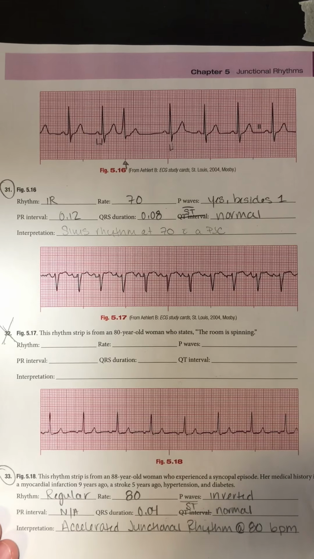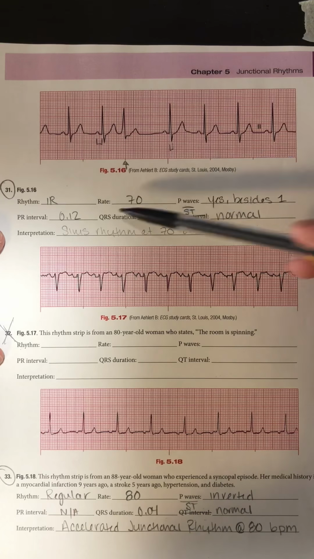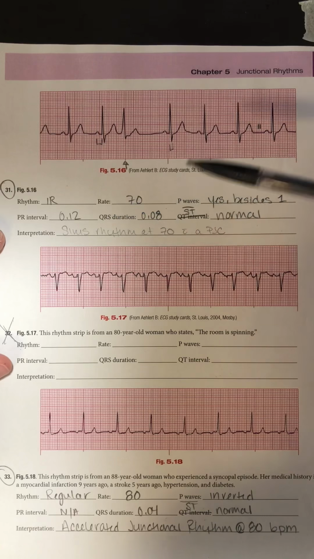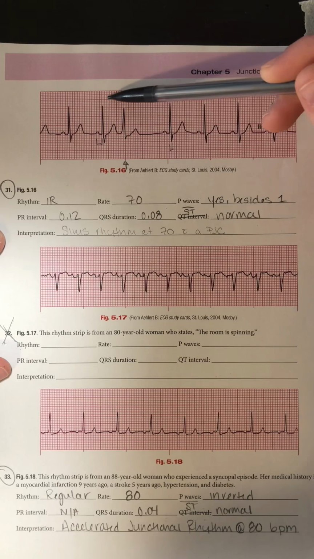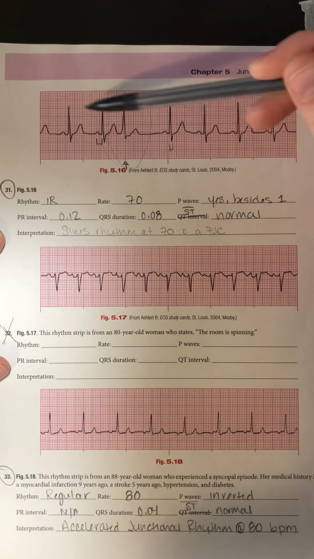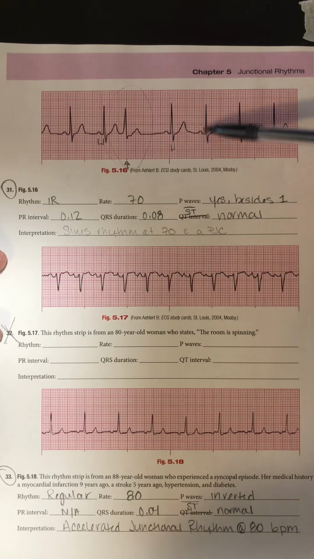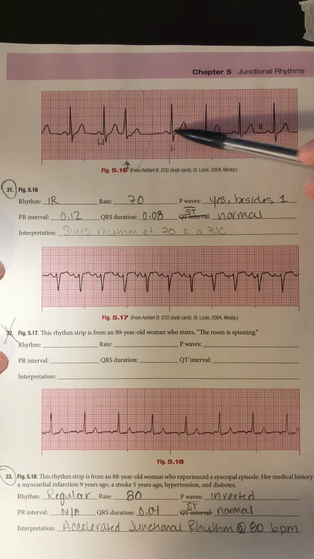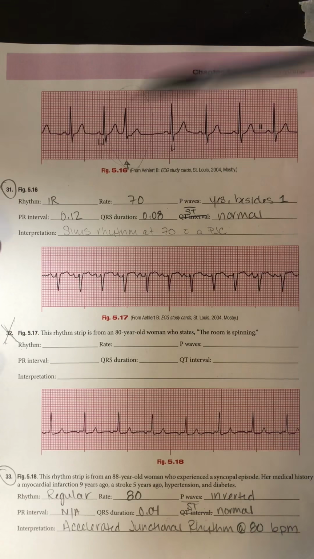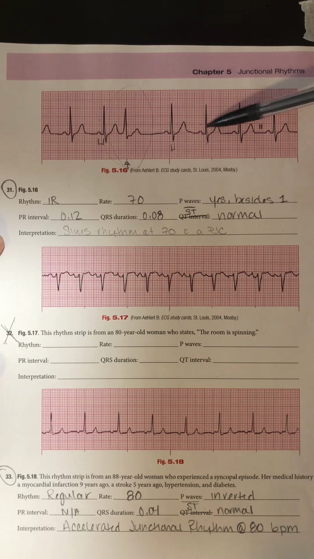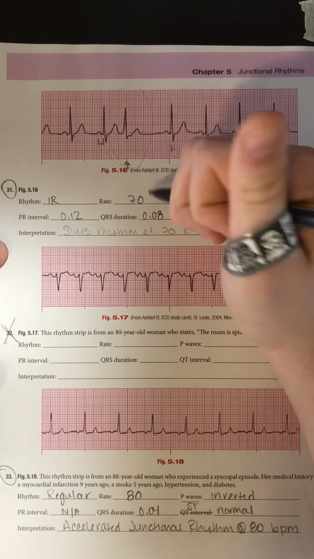All right, looking at this first rhythm up here, regular or irregular? Definitely irregular just because of this beat right here. Everything else looks regular. So the underlying rhythm is very regular. I have a P wave for every QRS complex. They march out normally, so my underlying rhythm is probably going to be a sinus rhythm. I'm going to go ahead and count my rate. 1, 2, 3, 4, 5, 6, 7. 7 times 10 gives me 70 beats per minute for my rate.